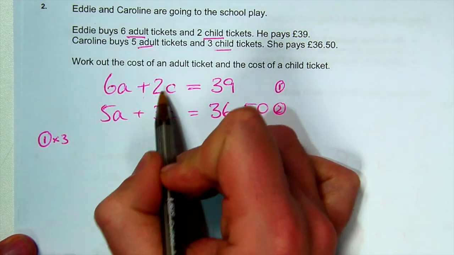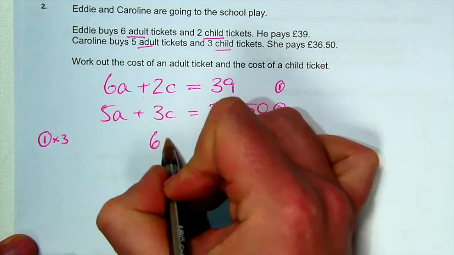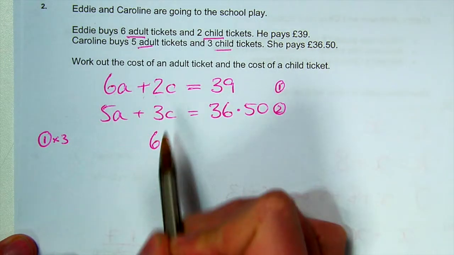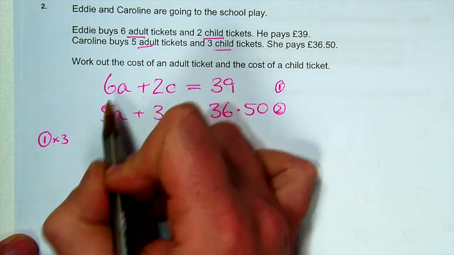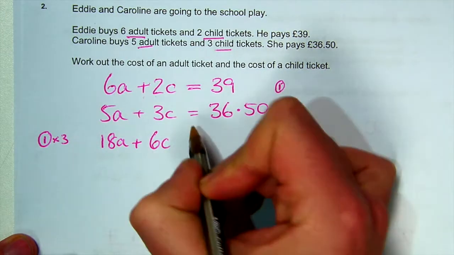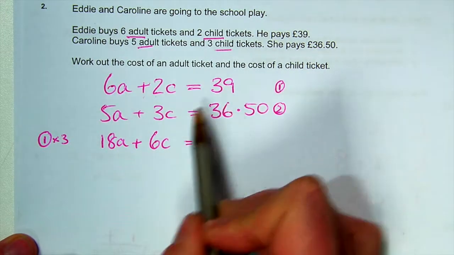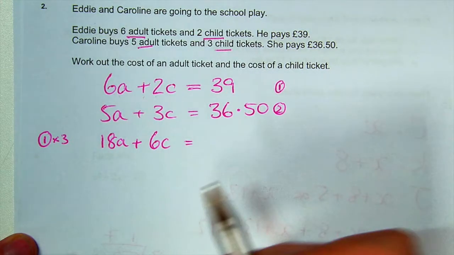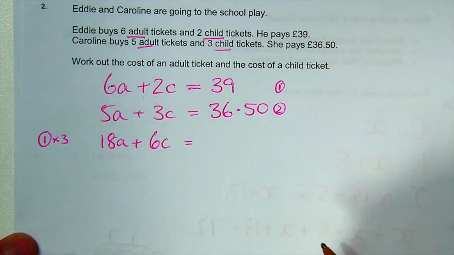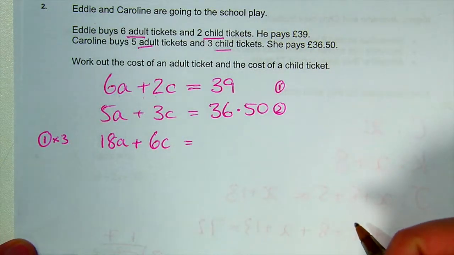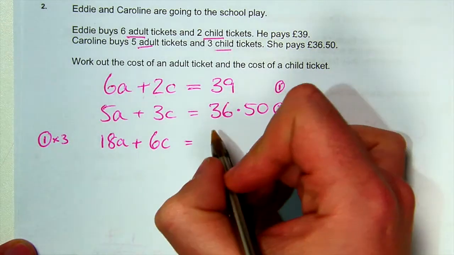Because if I do 2C times 3, I get 6C. That's what I'm aiming for. But I can't just multiply the C term, I've got to multiply everything. 6A times by 3 is 18A, plus the 6C we had, and now I need to do 39 times by 3. 39 times by 3, if it's a non-calculator paper, a little grid method or a column method. If it's a calculator paper, you can just type that in. And 39 times by 3 is 117.